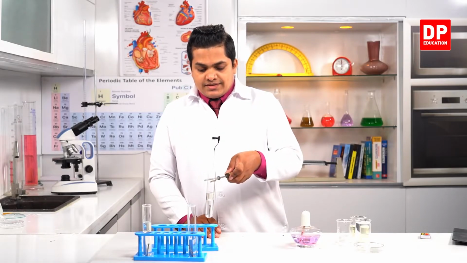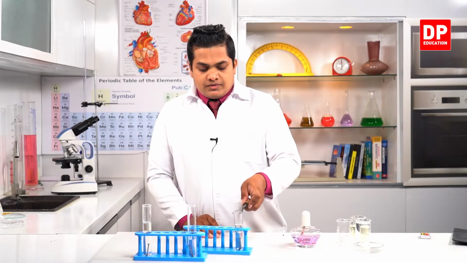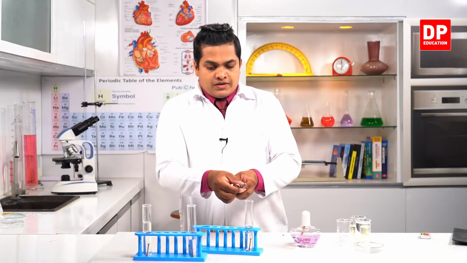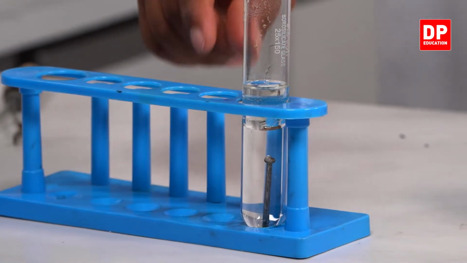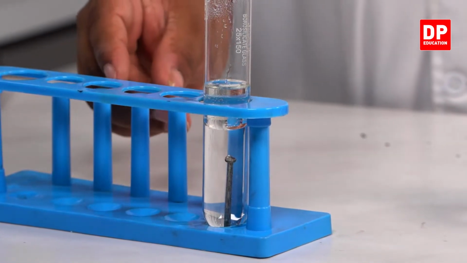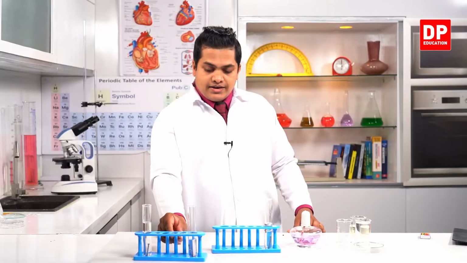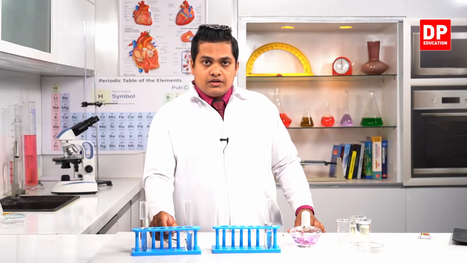Right, now let's insert this into the test tube container, like this. So here you can see, this one has the boiled water where we use the single stand, and this one contains cool water or normal water in the other stand.